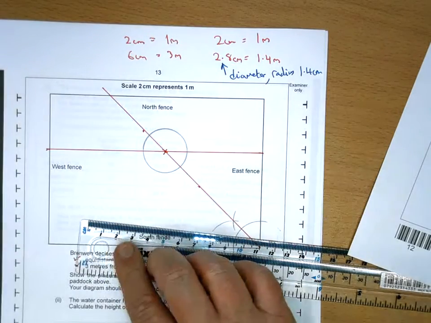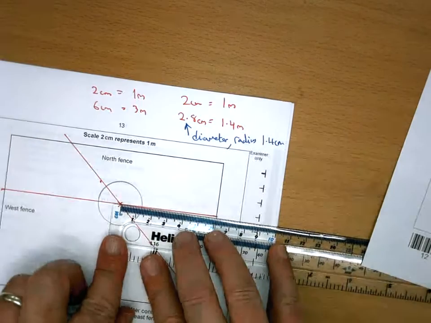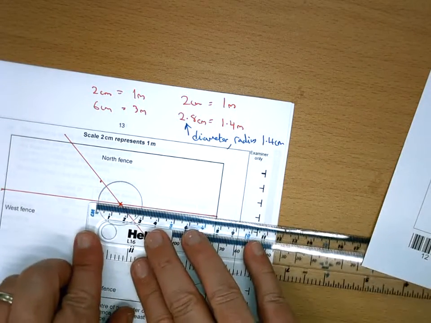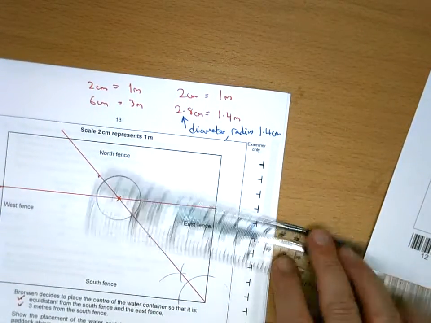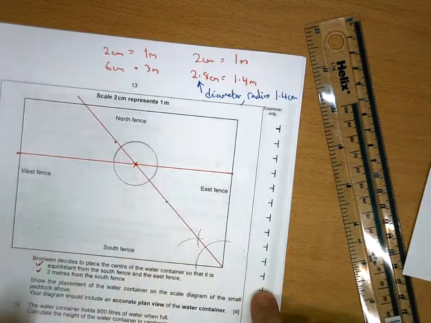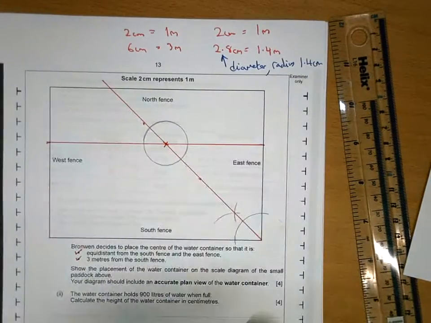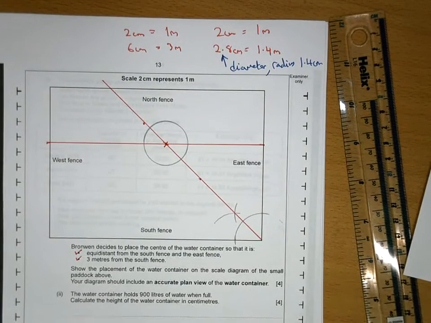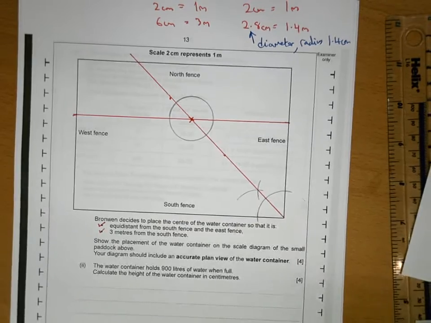So that's got a radius of 1.4. You measure from the center out, which means the diameter is 2.8. And that's a plan view, because if you were hovering above the field, that's what you would see, is that circle. So that's what they're looking for with that loci question.